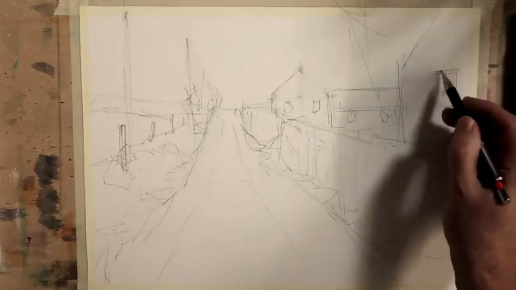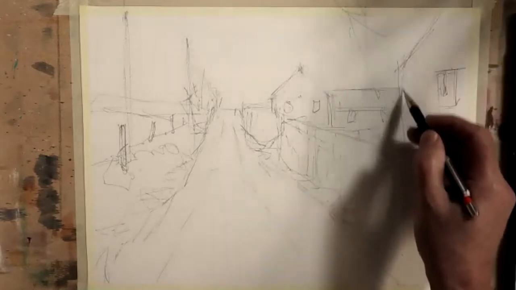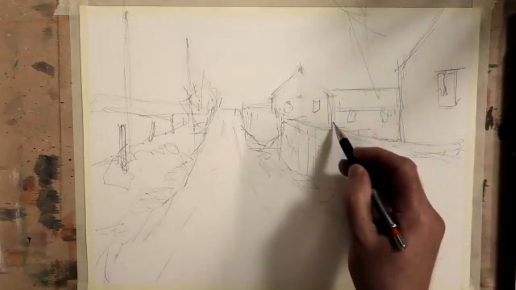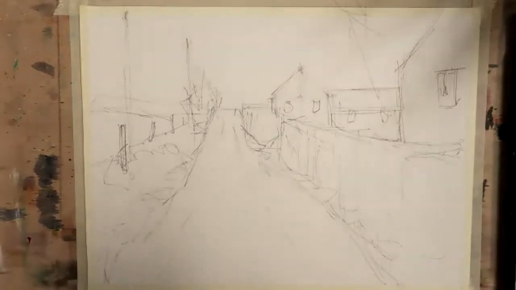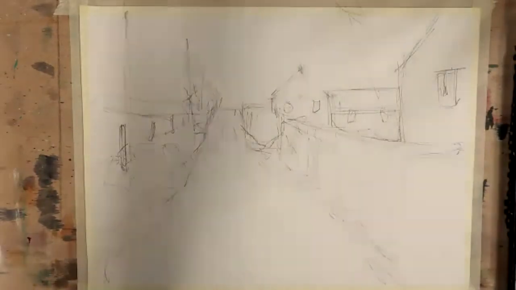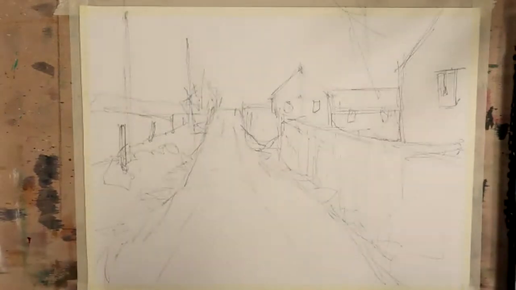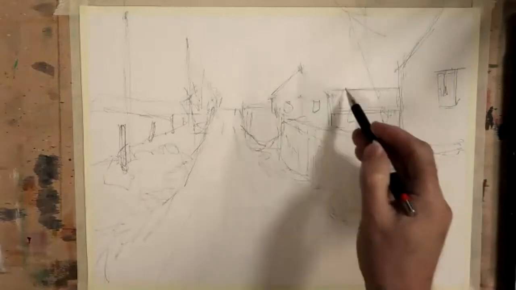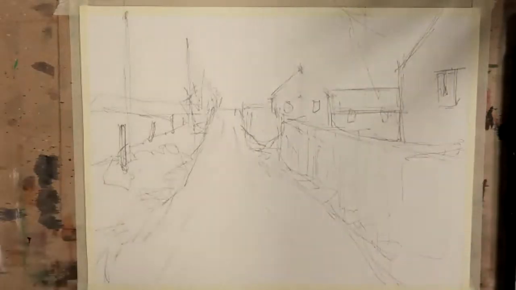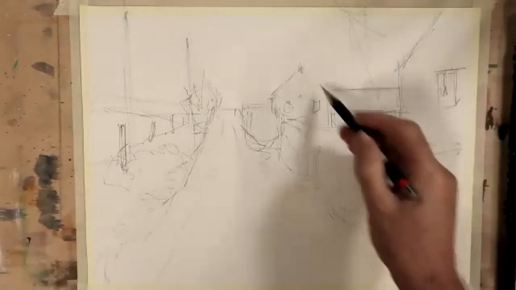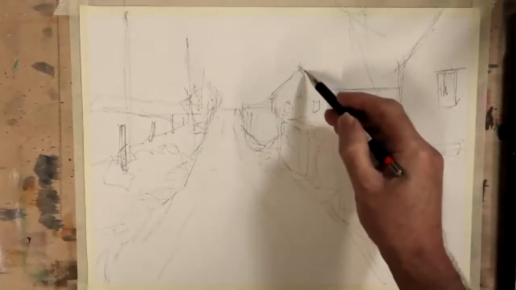Just to mention something about our loose style. If you were commissioned to paint an image for a customer, which sometimes happens, you wouldn't get away with making certain bits up. They would come back to you and say, sorry, your painting doesn't really represent my house.